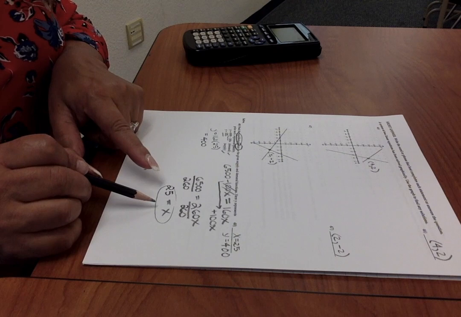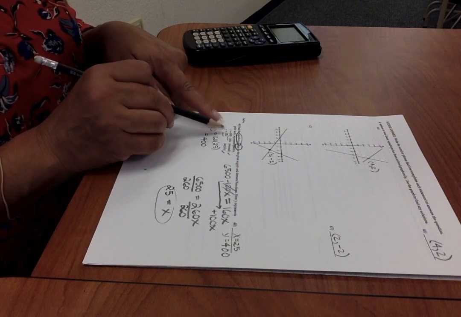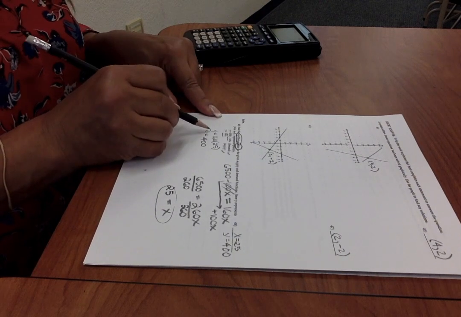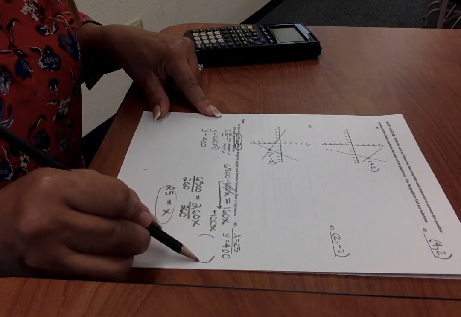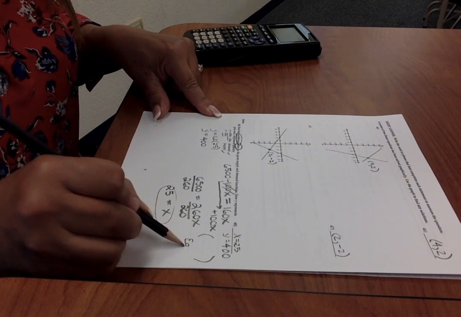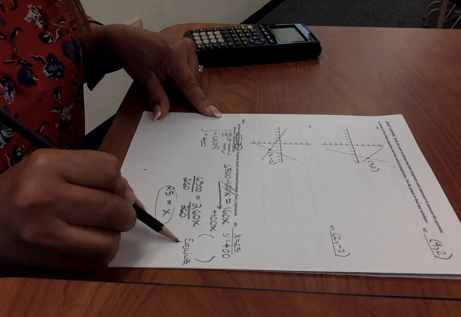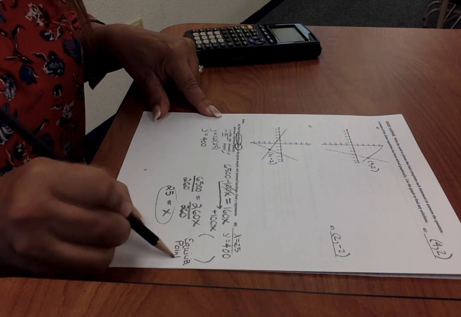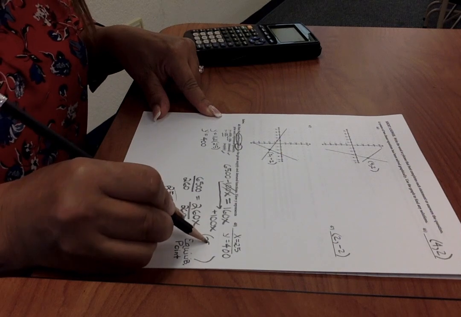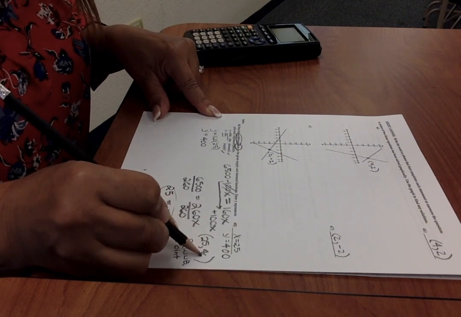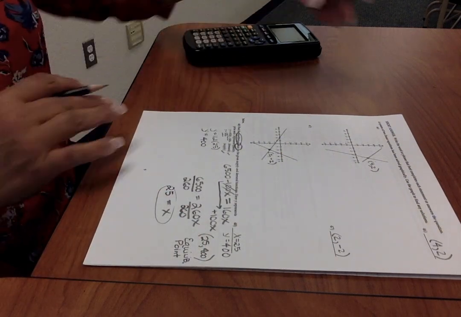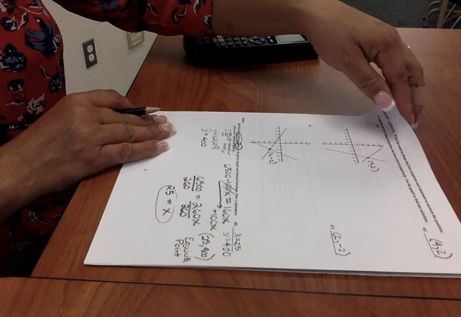Then I took this x value, plugged it into the bottom equation to get its y partner. So this is what we call the equilibrium point. At 25, you have a y partner of 400. Okay, that's 48.